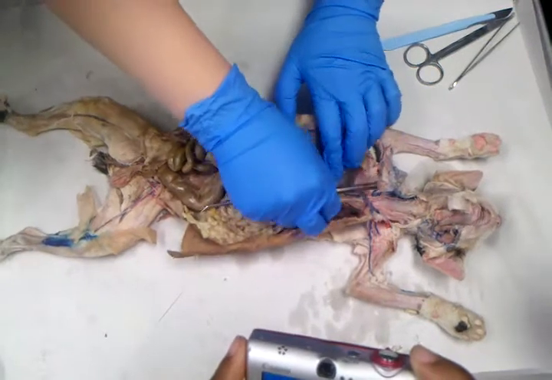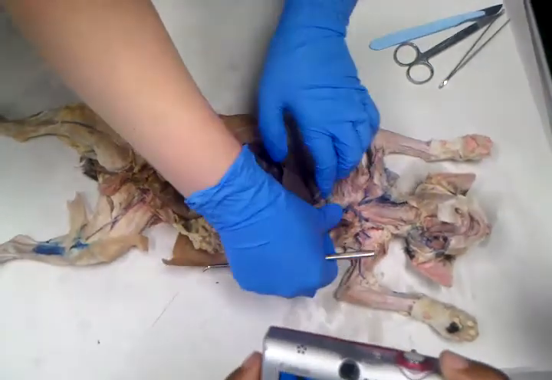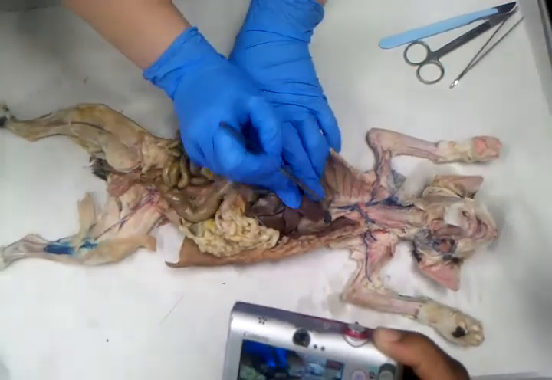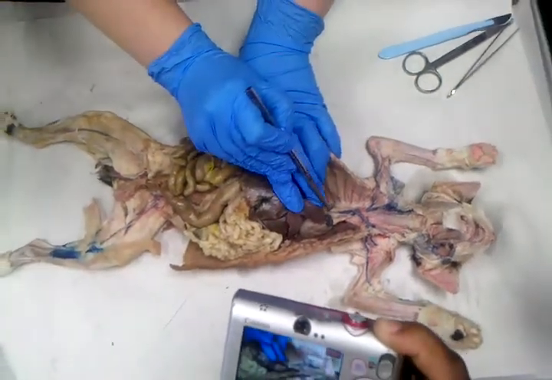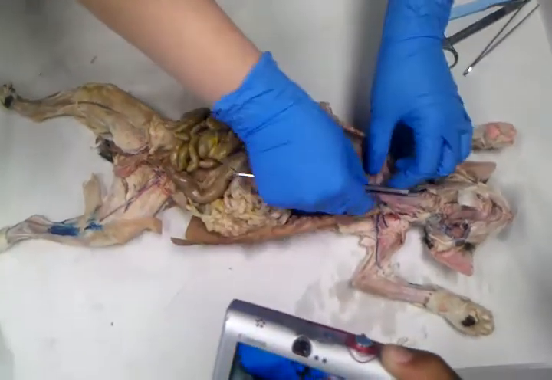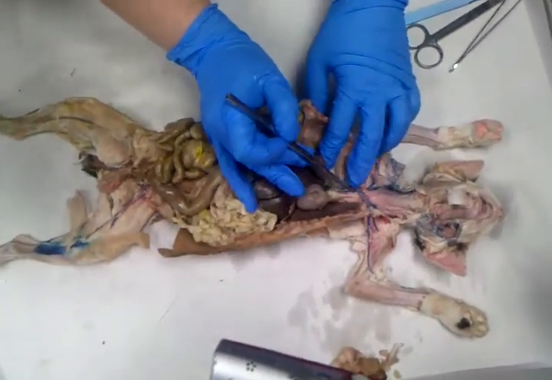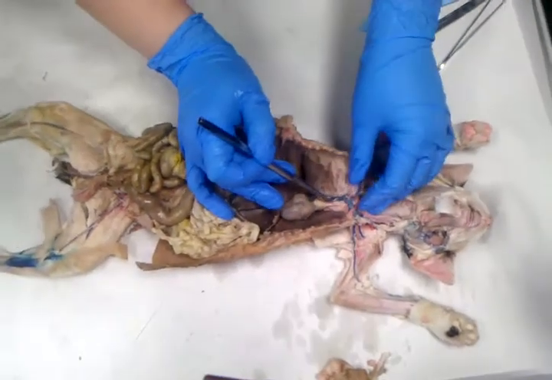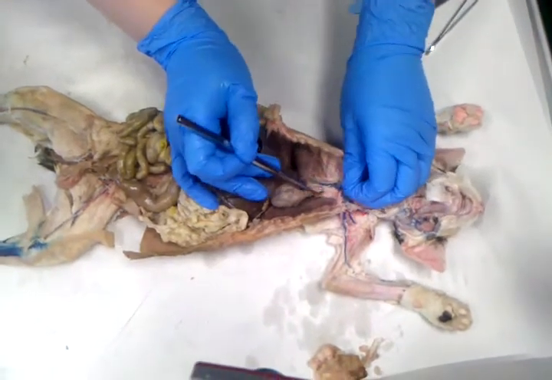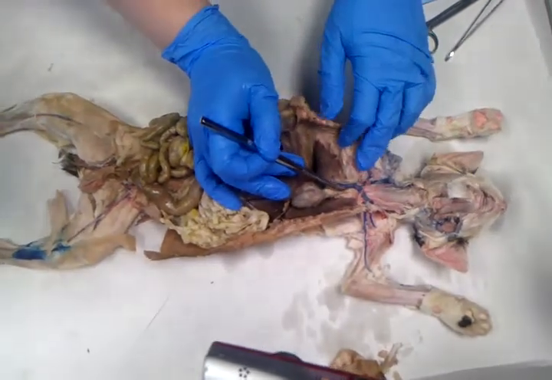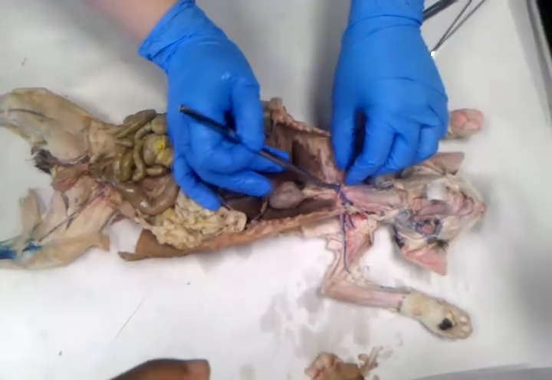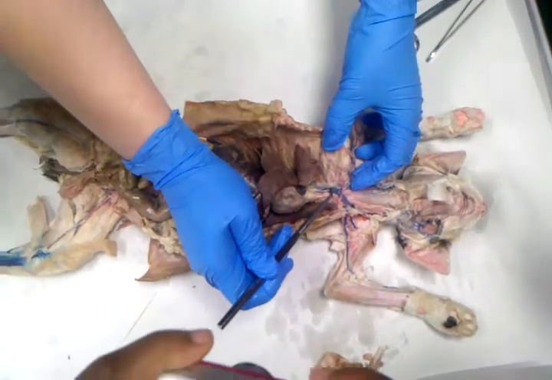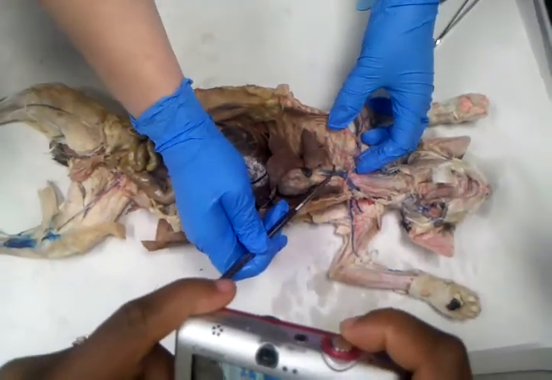Coming off the back side of the precava, immediately above the heart, is the azygous vein. And then coming off the front of the precava, it's kind of hard to see, but where did it go? It was right in this area here, or there it is. You had the internal mammary vein coming off the front of the precava.